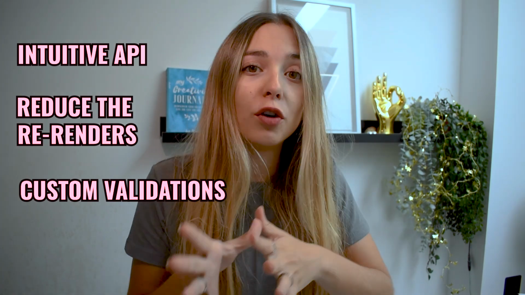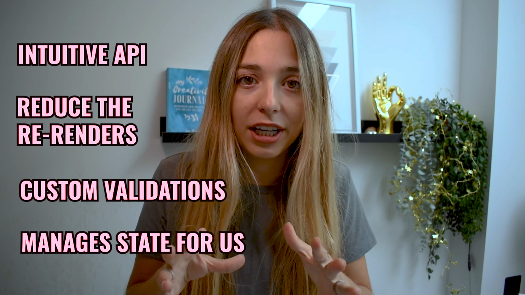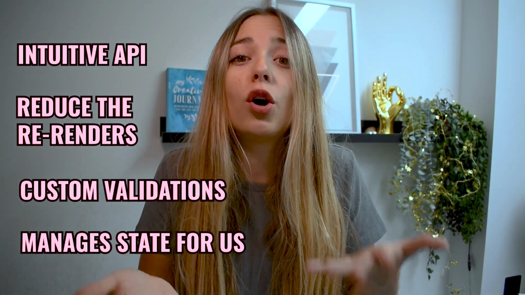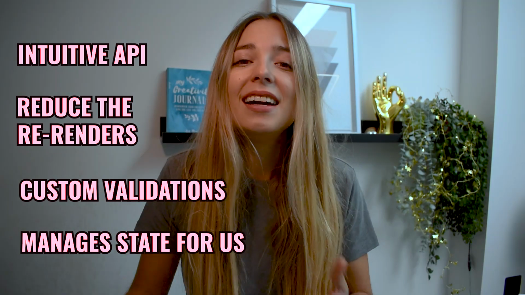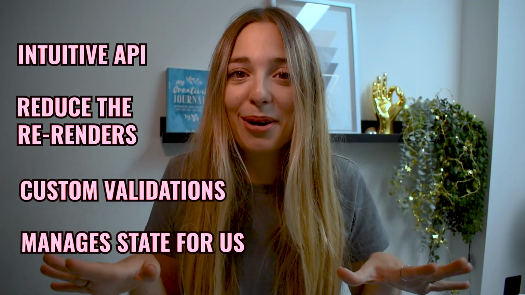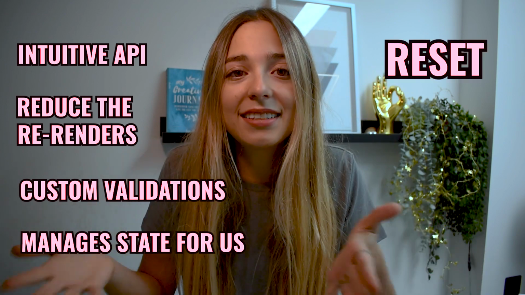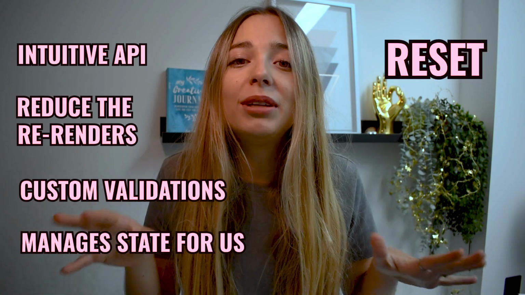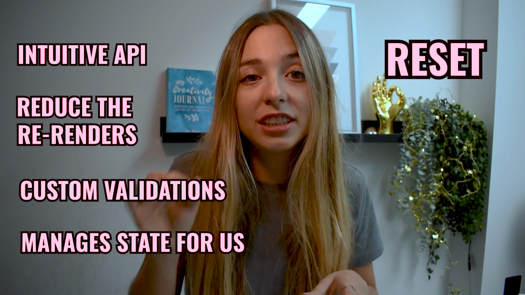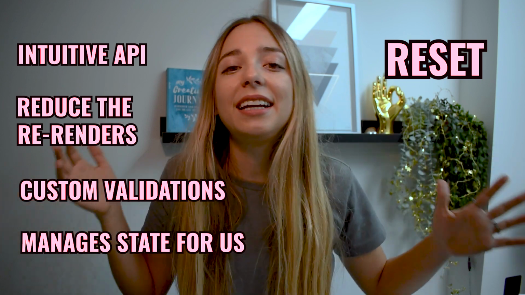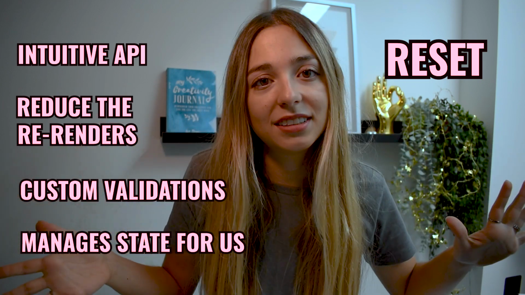React Hook Form manages form state internally, reducing the need for additional state management libraries or hooks like useState. And the best thing probably is that it has an out-of-the-box reset that allows us to easily reset the form after the user has successfully submitted the form. Okay, so you don't need to write any clever logic around it. It just does it for you. You just need to use the function that it provides.